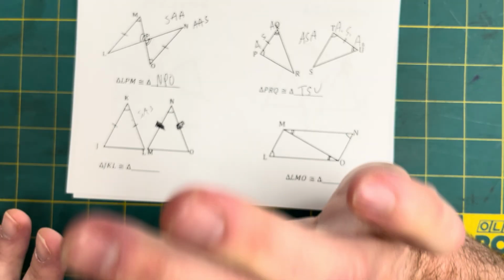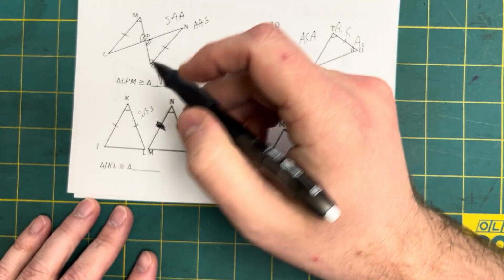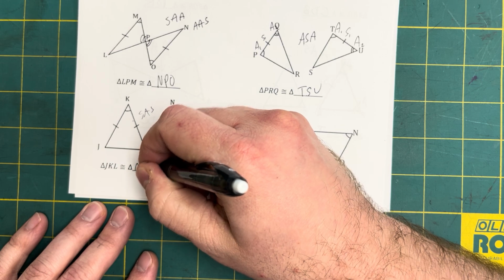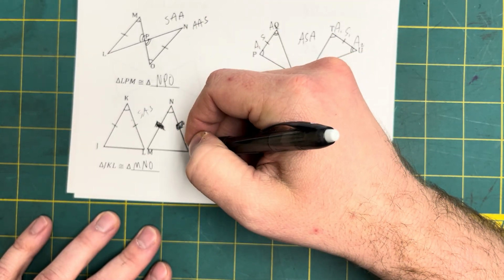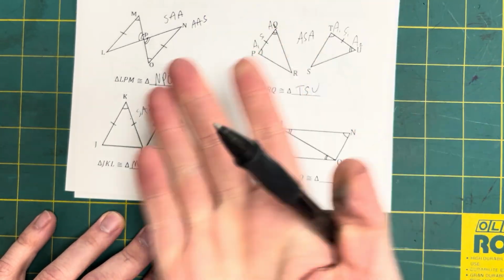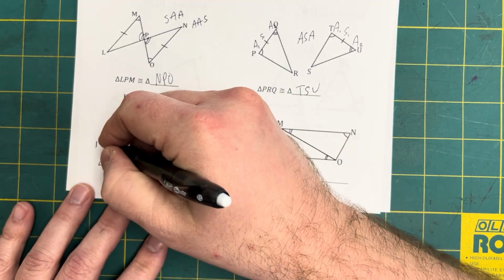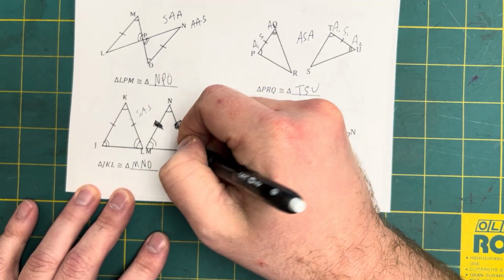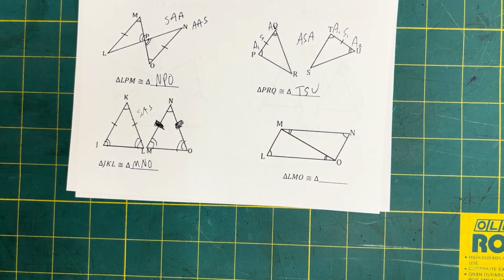Now, you could be a little silly here. So JKL, MNO, that's if I'm just trying to keep it simple. But we also could do ONM because it's a reversible triangle, right? These are isosceles triangles, so we're guaranteed these base angles match. That's going to be important on the next worksheet.